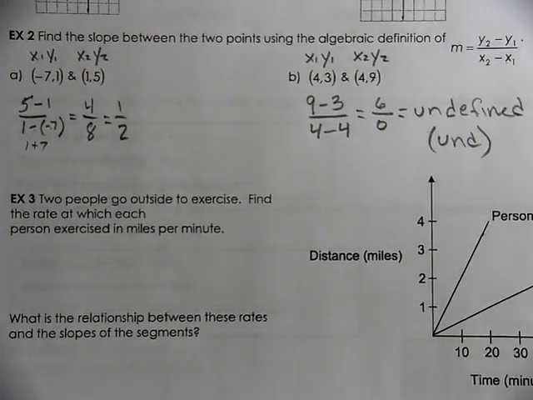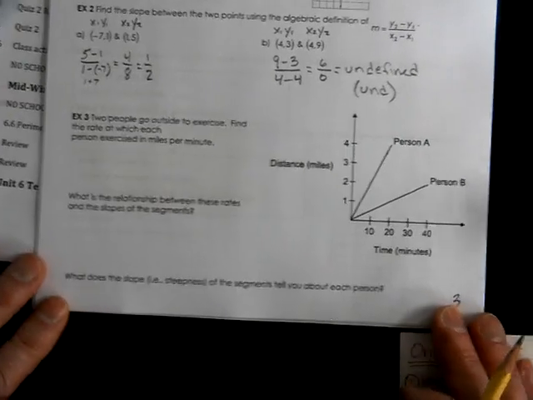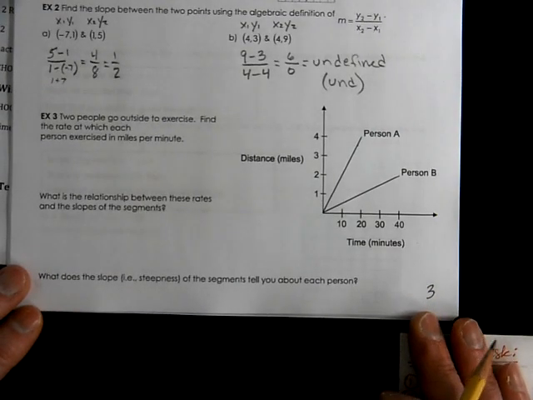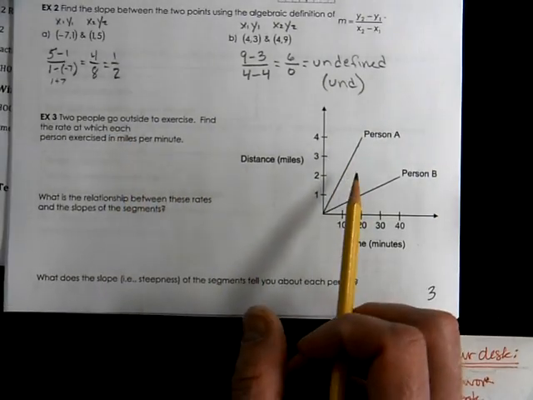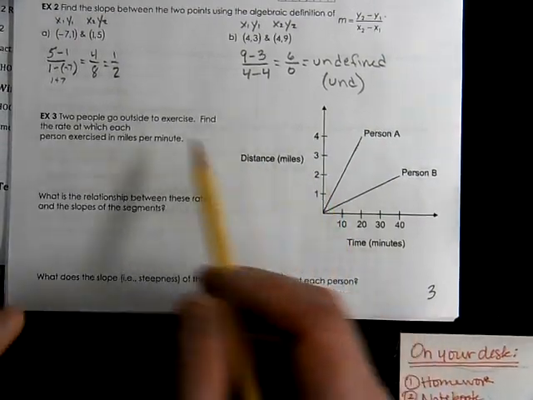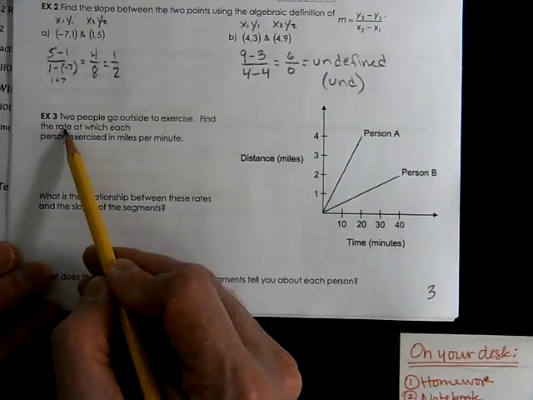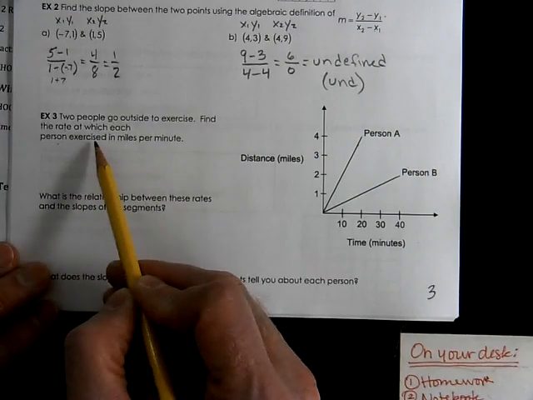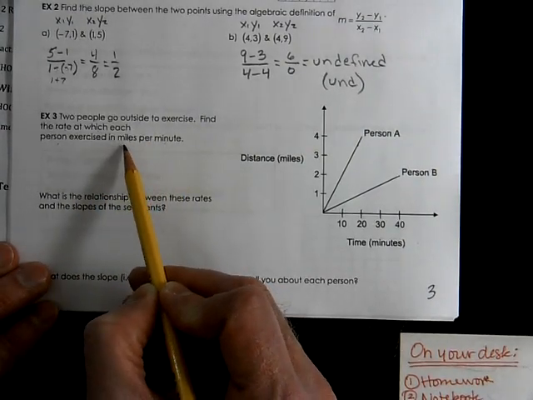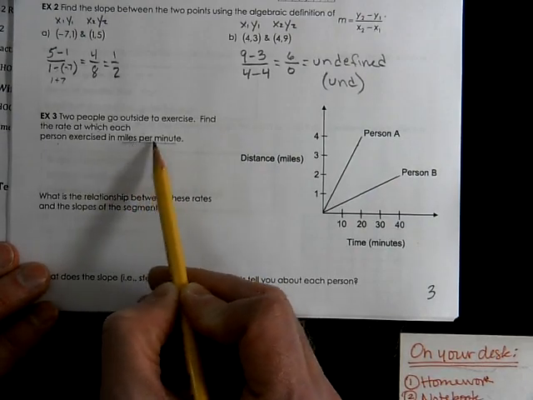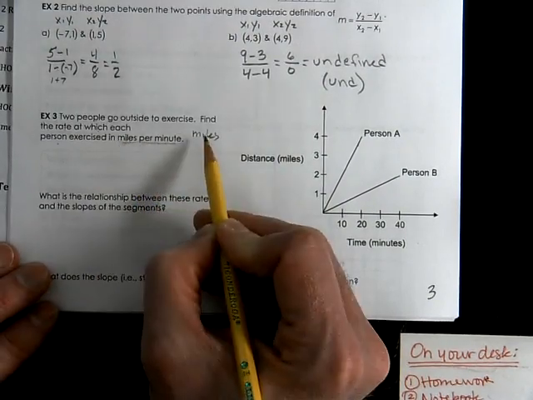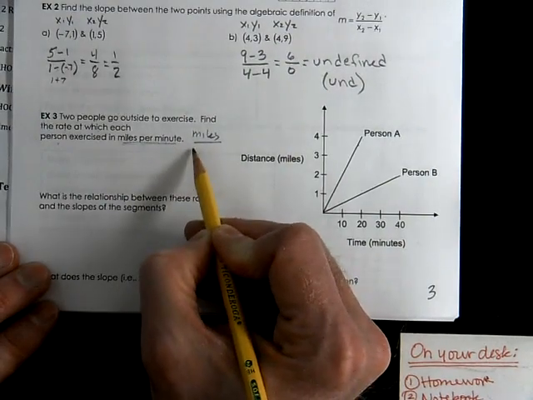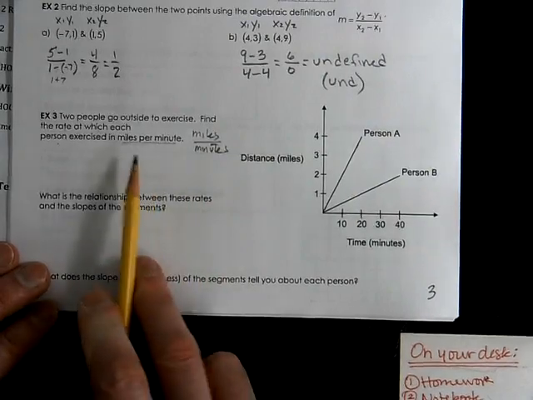So this should be something you've seen before, you've done before. You should feel a little confident working with this. Now on your SATs, if it's the PSAT, typically for 10th grade or 9th grade, and the normal SAT, you often have graph interpretation. So here, 2 people go outside to exercise. Find the rate, or rate of change, at which each person exercised in miles per hour, or miles per minute. Notice what they're telling us here. They're showing us how to set up our ratio, our fraction. Miles per tells us it's going to be a fraction. Per minute tells us to put the minutes on the bottom and miles on top.